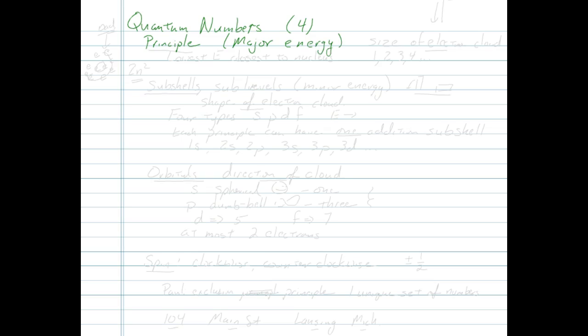Remember, the electron is a wavicle, part wave, part particle, and the waves are pure energy, electromagnetic radiation. The principal quantum number is the thing that gives you that major oomph. It will also give you the size of the electron cloud.